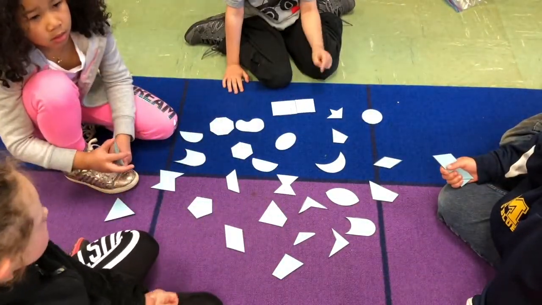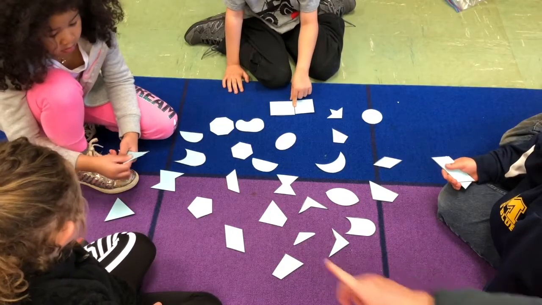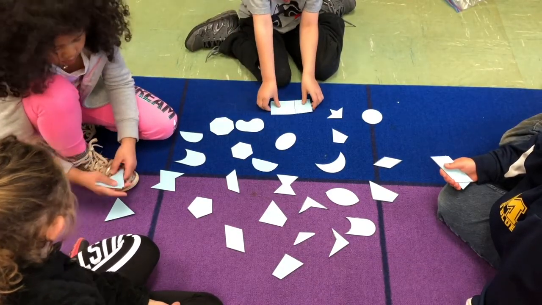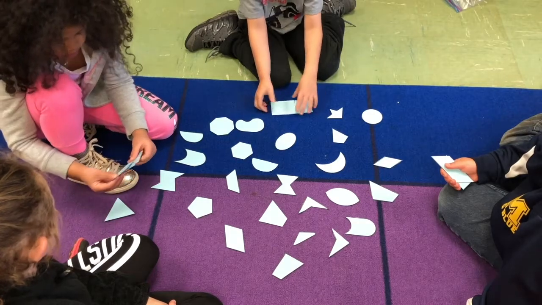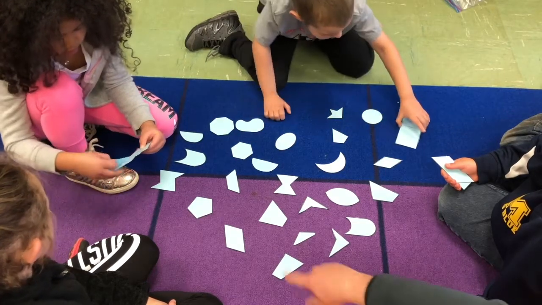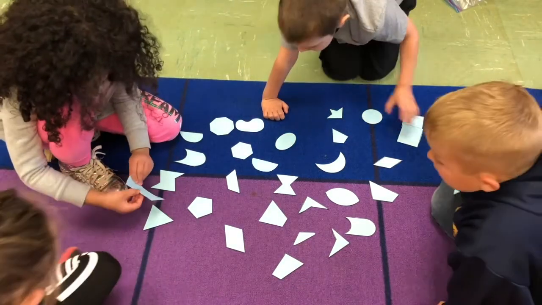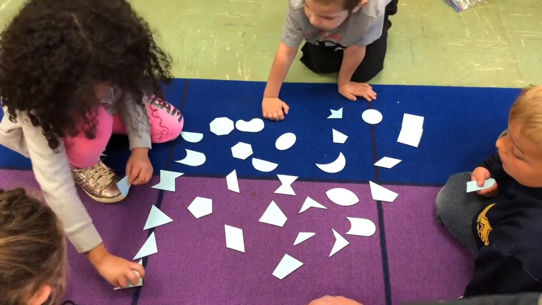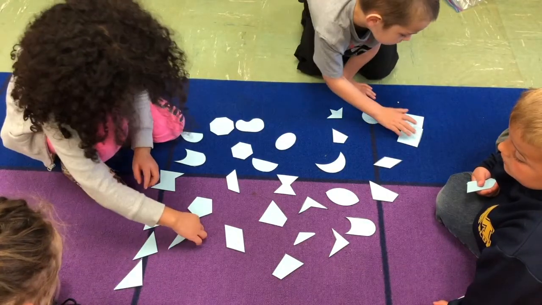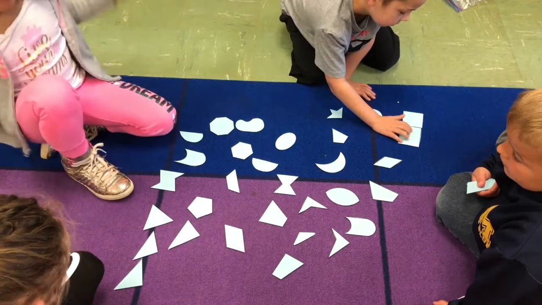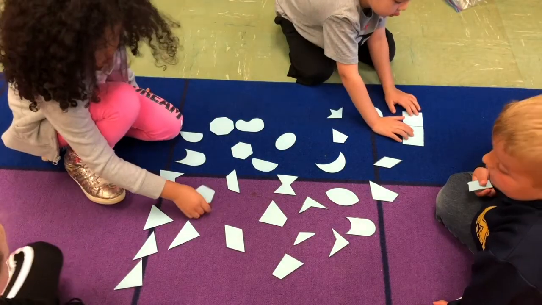Now, boys, let's take a look and see what shapes the girls have. Girls, let's see your shapes and we'll see if we agree or disagree. Can you go ahead and lay them on the ground for us? Slide them over this way a little bit. There you go. All right, so tell us, girls, what do you have there?